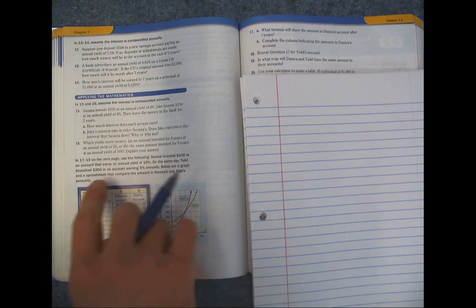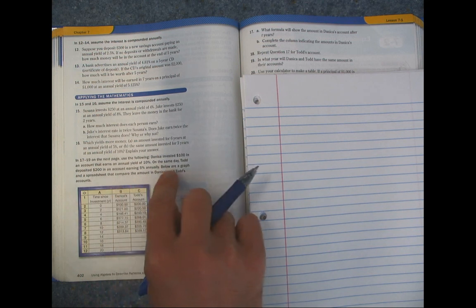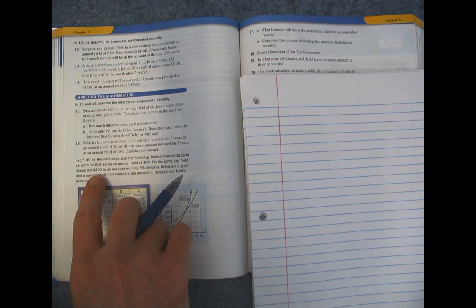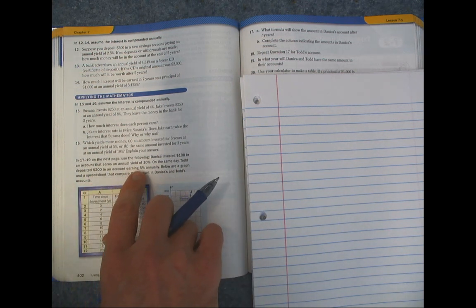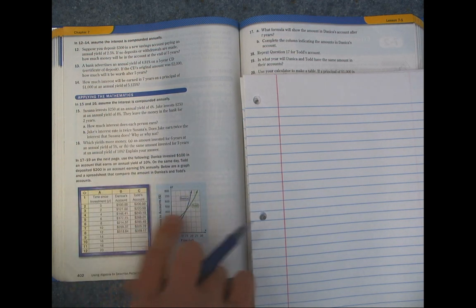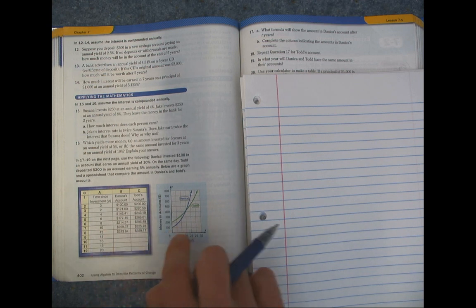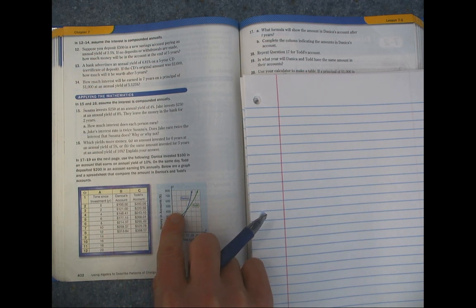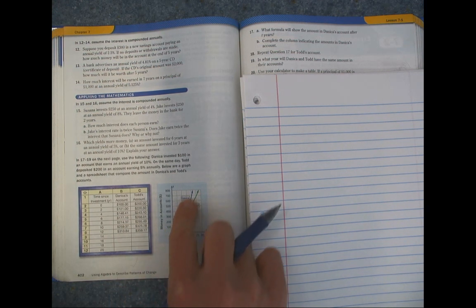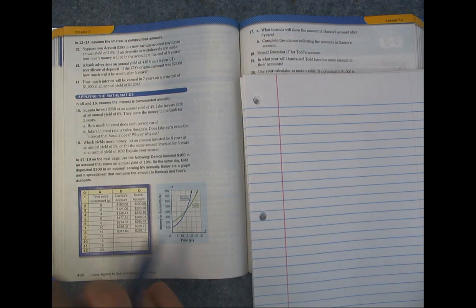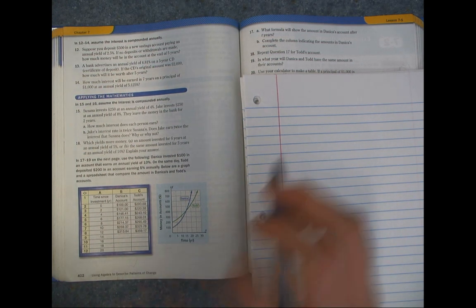Donica invested $100 in an account. She gets 10%. On the same day, Todd deposited $200 in an account. He only earns 5%. Below are the graph and the spreadsheet that compare how much they make. So you can see Todd starts with more, but he's only making 5%. So eventually, Donica, who started with less, earning 10%, is going to pass him in the amount of money that she has. You can see it on the chart and the graph.